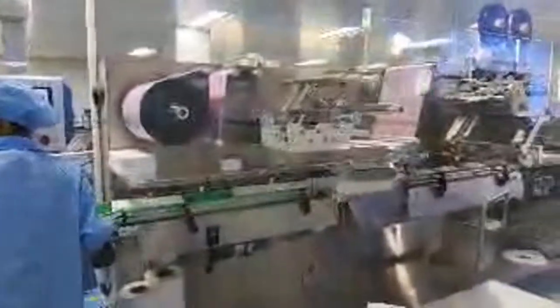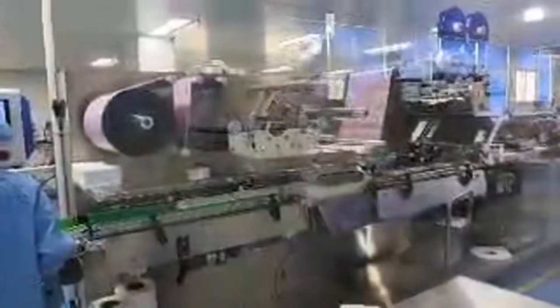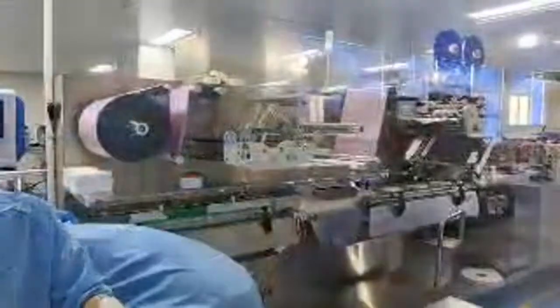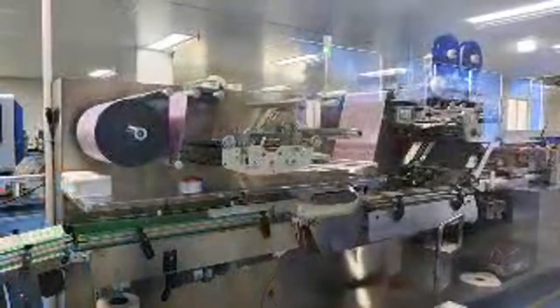And we can see this running production line is the 16 lanes automatic twin row wet wipes machine, which is also used to produce wet wipes with a specification of 30 pieces per bag to 120 pieces per bag.